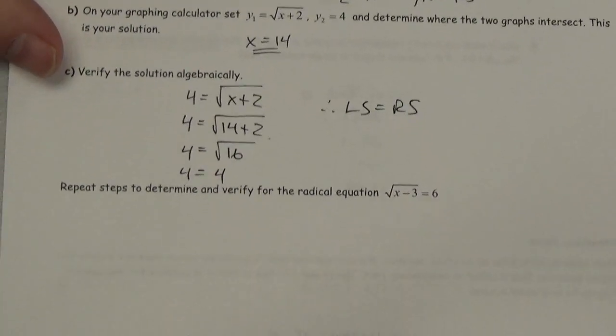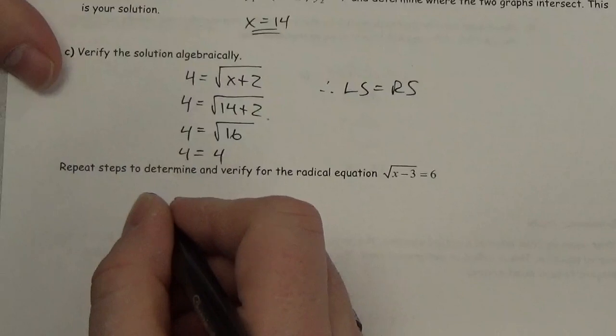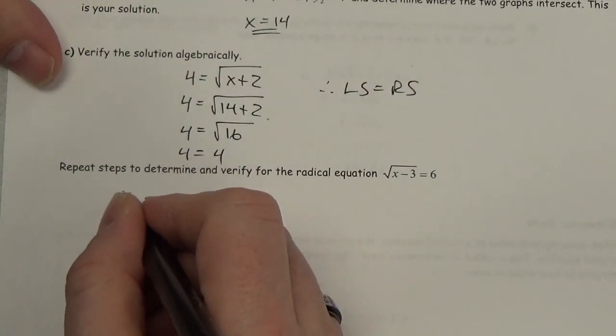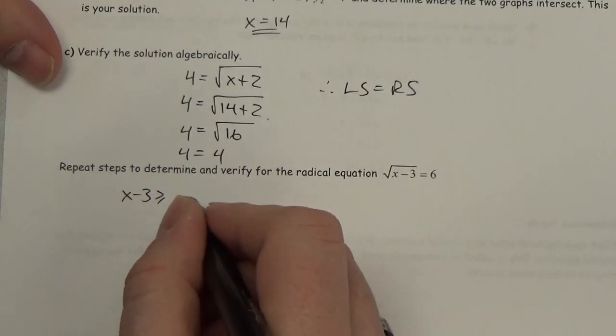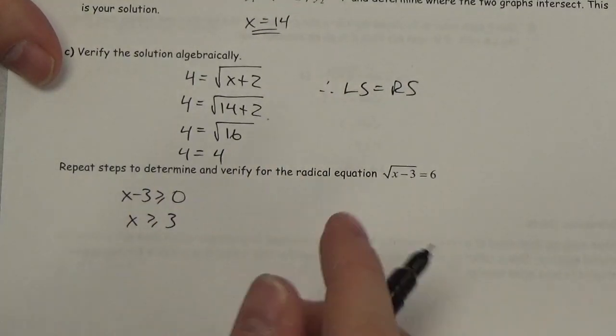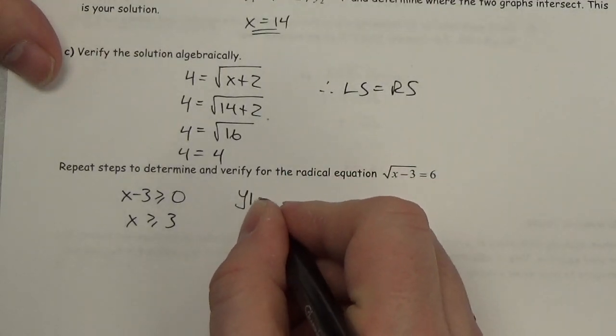Now we're going to try this one right here. So to start off, we're going to look at our restrictions for this one. And we're going to get x minus 3 must be greater than or equal to 0. So x must be greater than or equal to 3. So there's where my solution is. Now I'm going to graph this.